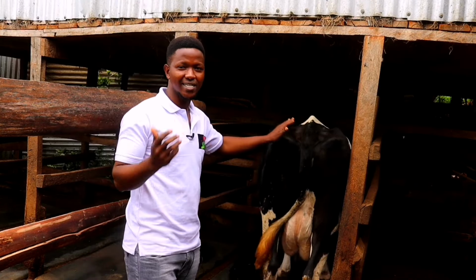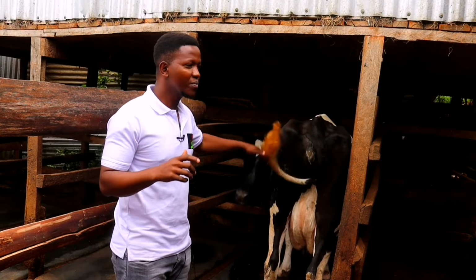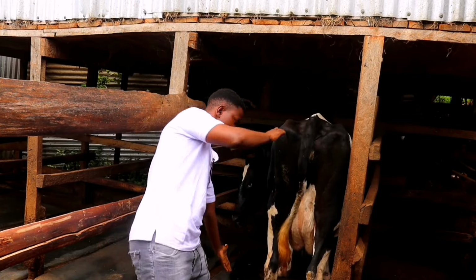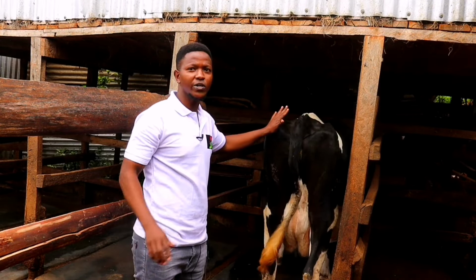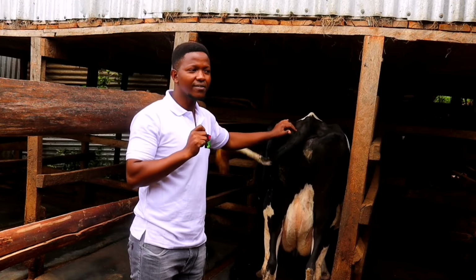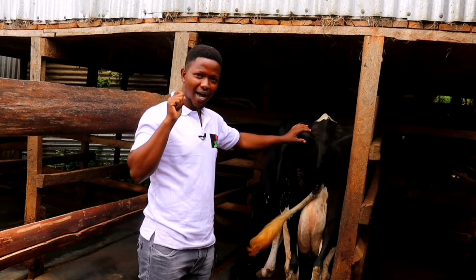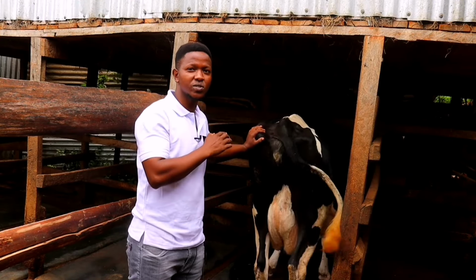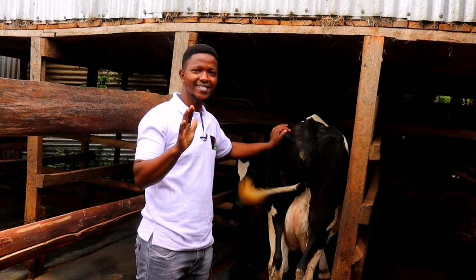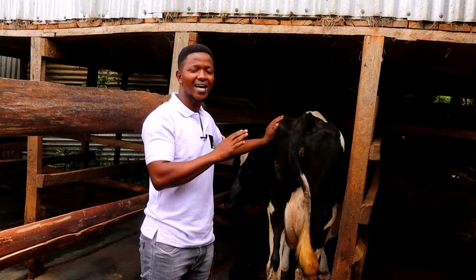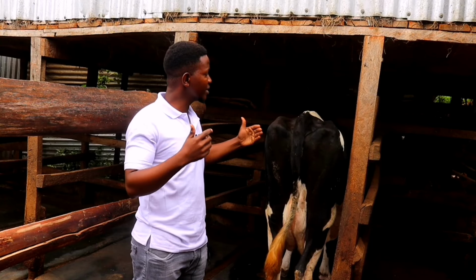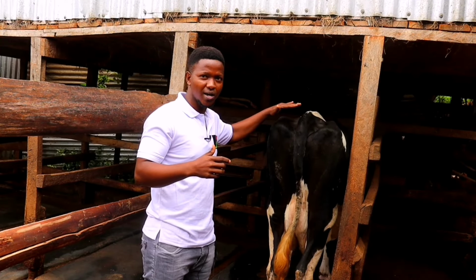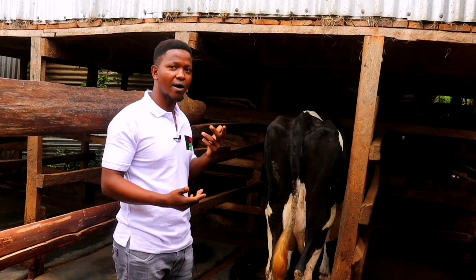When we talk about stature in a cow, we mean how tall the cow is. This length from here to the foot. If you see, this cow is a short cow. So whenever you're selecting an AI or a bull that is going to serve this cow, we ensure it is a bull that has at least a longer stature, so that we can have a cow that is a bit longer and not depreciate our genetics.